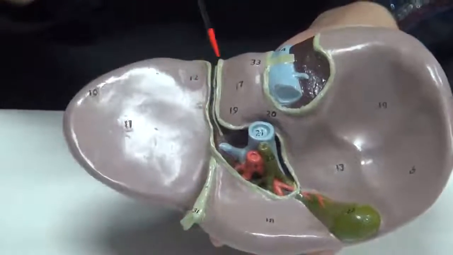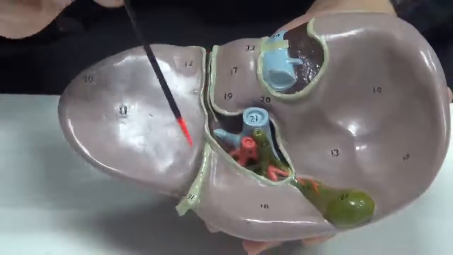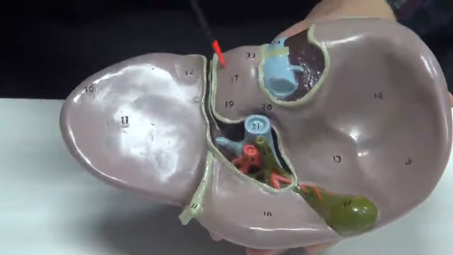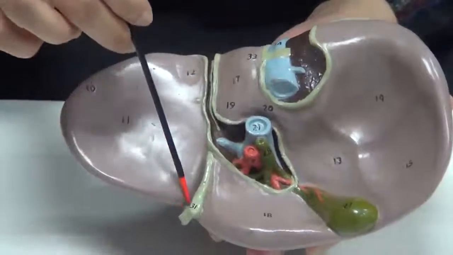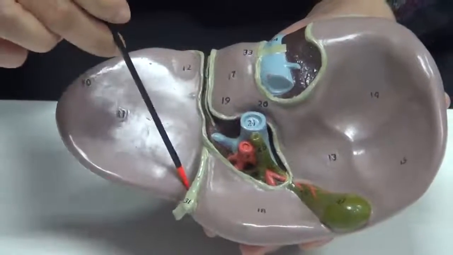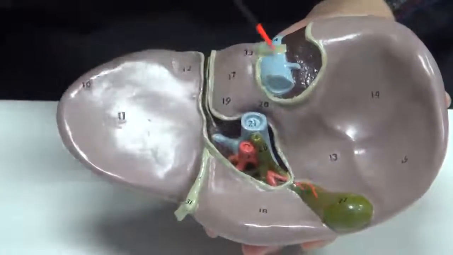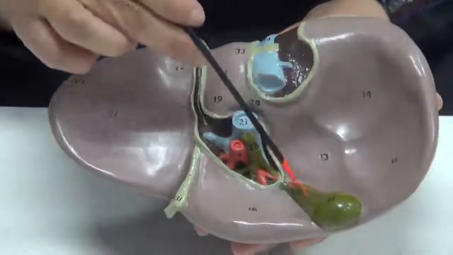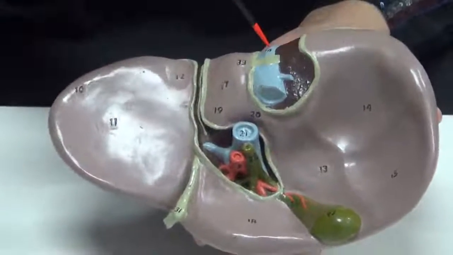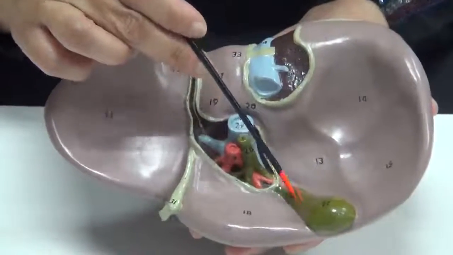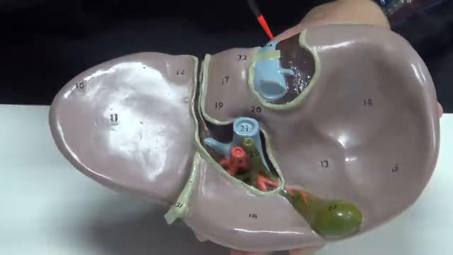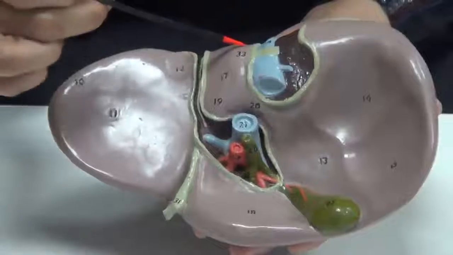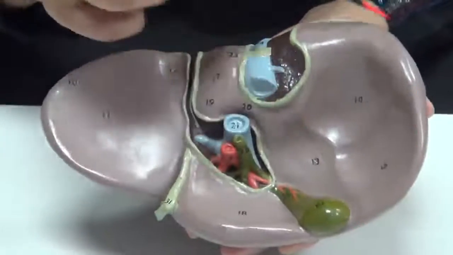The left sagittal fissure divides the liver into two anatomical lobes. Firstly, the right anatomical lobe, and then the smaller left anatomical lobe. The right sagittal fissure corresponds to the Cantlie line on the diaphragmatic surface. It divides the liver into two functional lobes: the larger left functional lobe and the smaller right functional lobe.